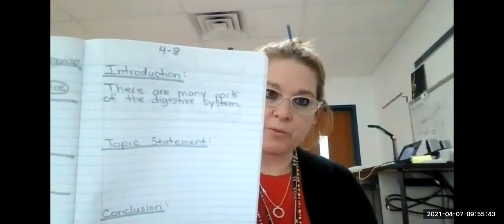So we could say, as our introduction sentence, there are many parts of the digestive system. Or you could even say there are many parts of the body that help digest food. Either one of those is fine with me. You just have to make sure that you are introducing to your reader that you're going to talk about body parts that help with digestion, to digest food or the digestive system. That is something that you need to make sure is in your introduction. Okay, so there is our introduction.